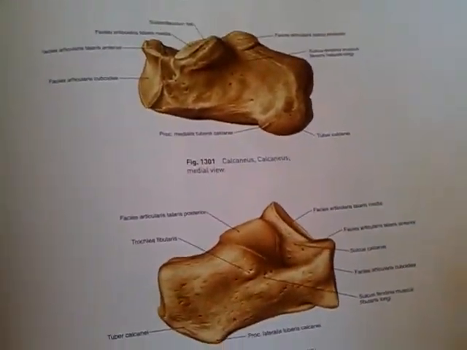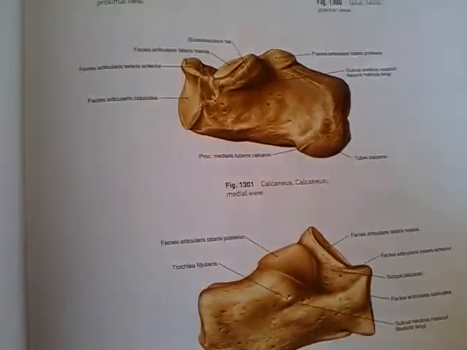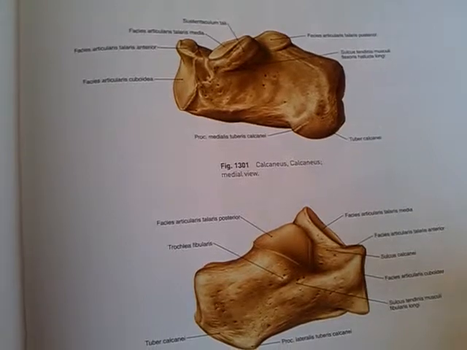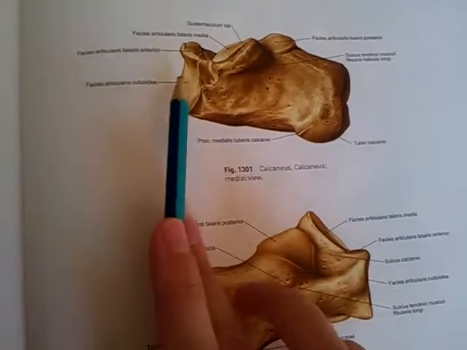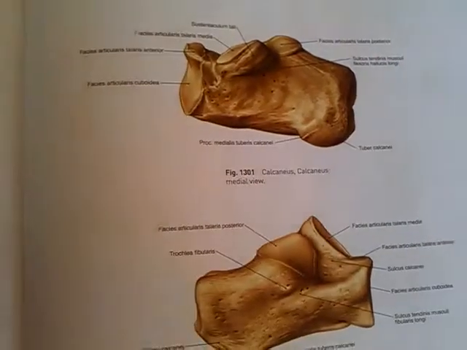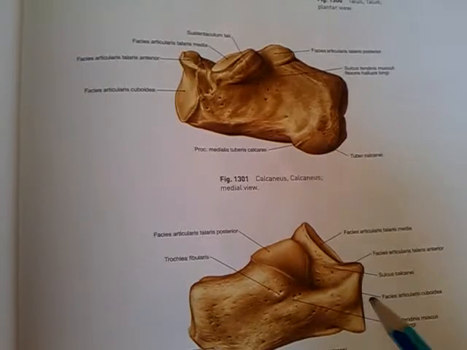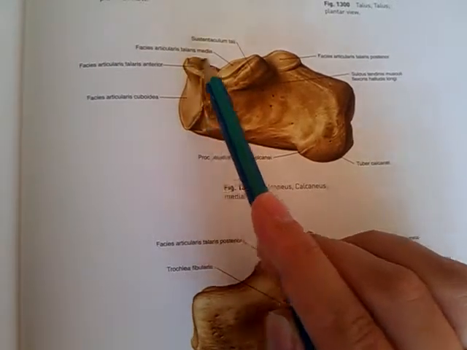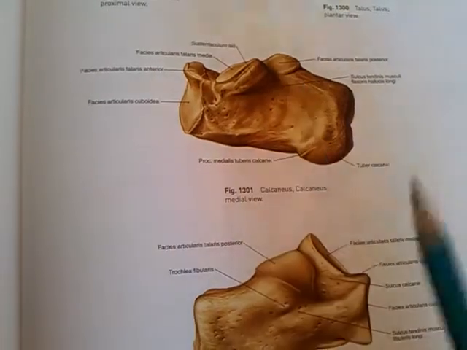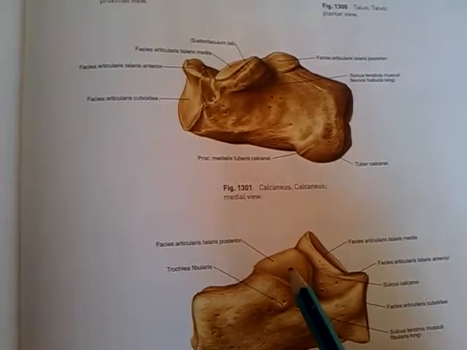The calcaneus bone. Here you have a lateral view and a medial view. So this is anterior. The superior surface of the calcaneus has anterior, middle, and posterior talar facets.